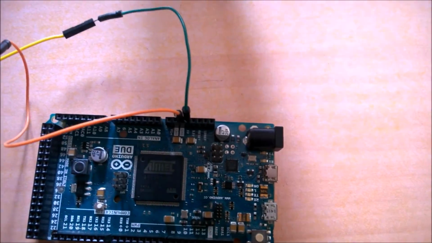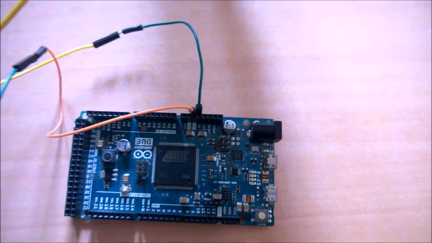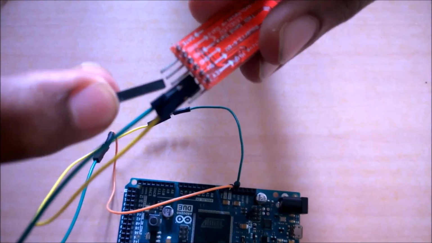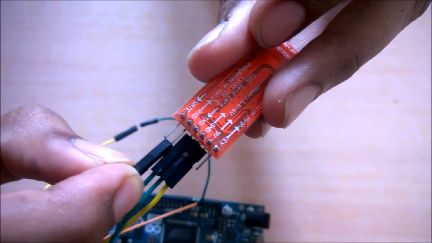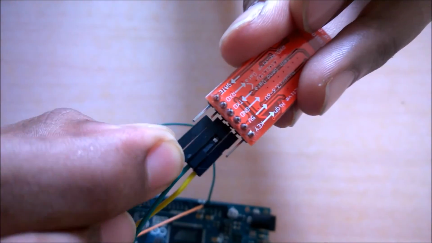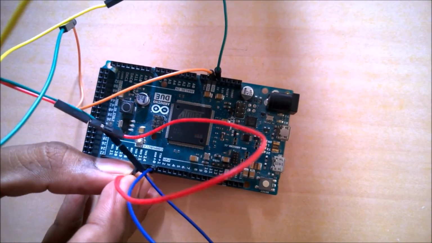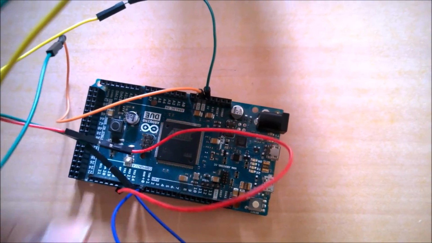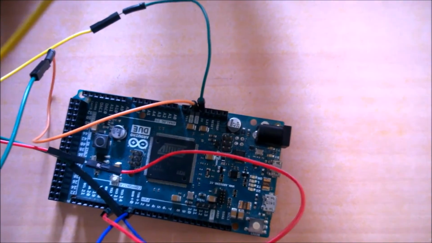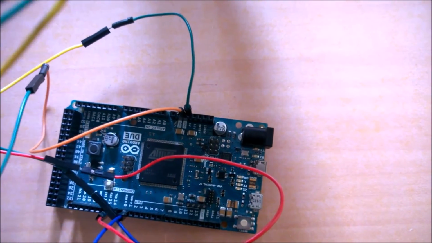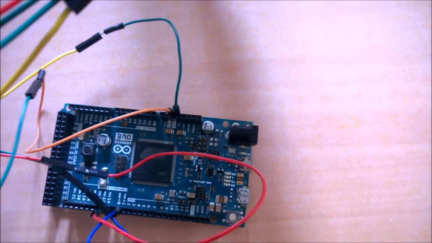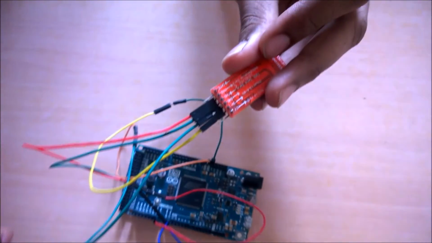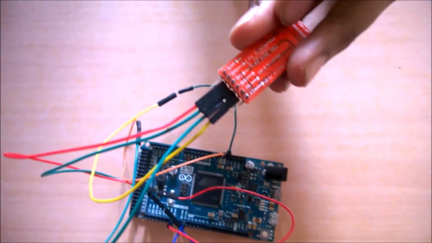Like this. Now connect the transmission pin to the receiver pin of the Arduino. Now take this receiver pin and connect it to the transmission pin. So essentially you have to reverse the pins. The transmission pin of the Bluetooth goes to the receiver pin of the Arduino, and the receiver pin of the Bluetooth goes to the transmitter pin of the Arduino. You should be careful at this point. So yeah, this is how you make the connections.